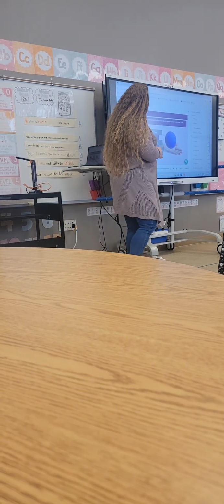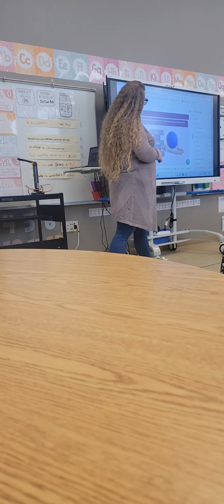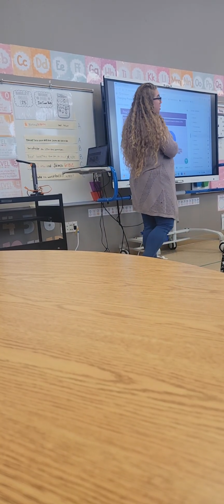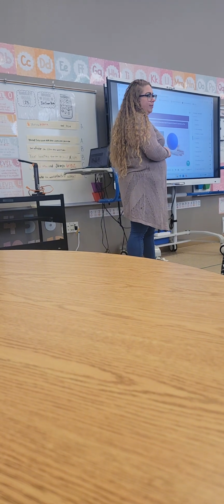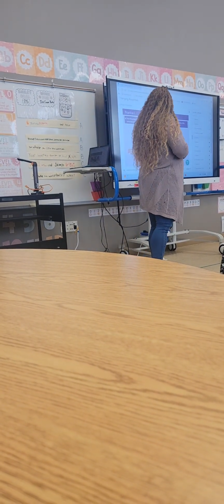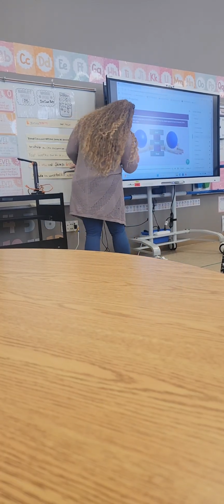Okay. These two objects, we have three properties here. Which properties that you see here are the same in both objects? Color. I think it's the first one.